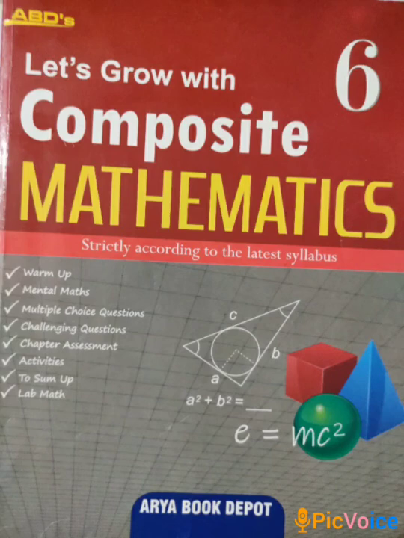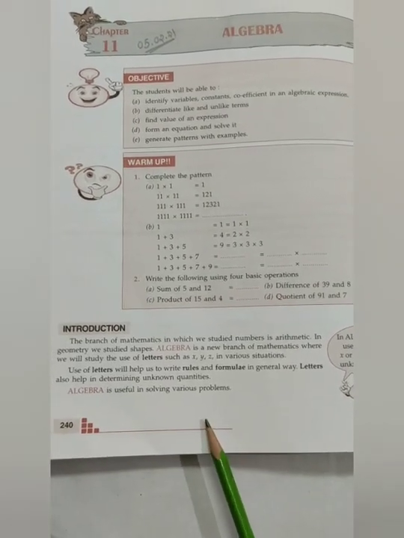Now we will discuss a new chapter, that is Algebra. So dear children, kindly open your book, page number 240. Chapter 11, Algebra. Children, this is a new chapter for you, so listen to me carefully. First we discuss the introduction.